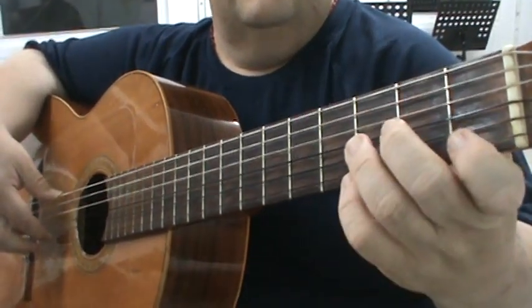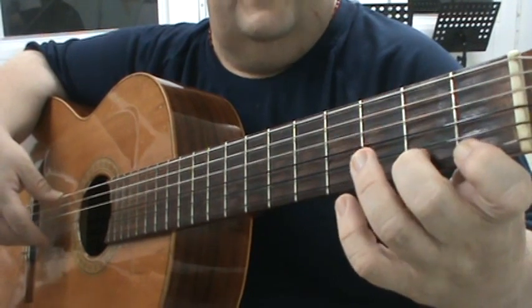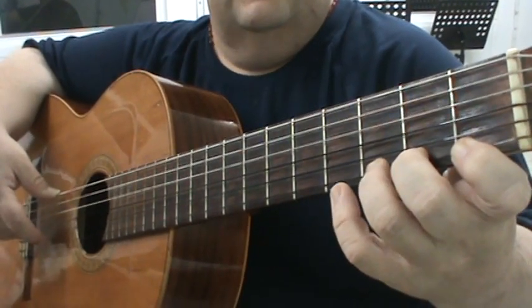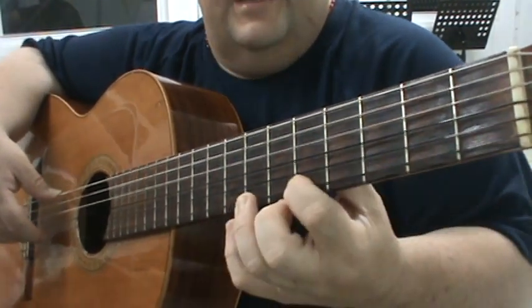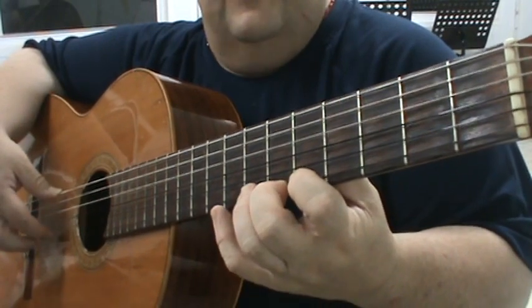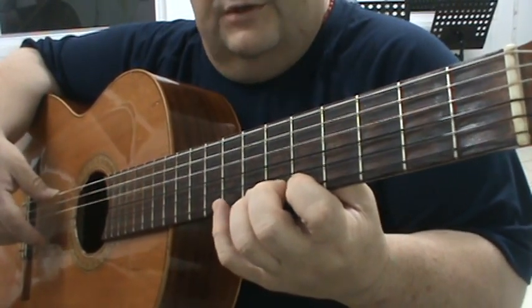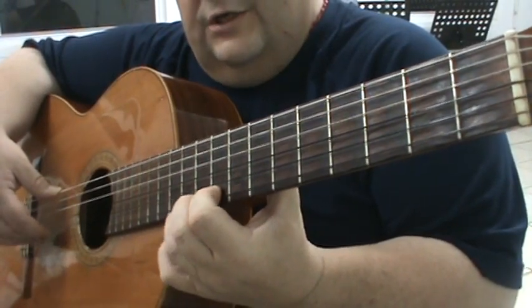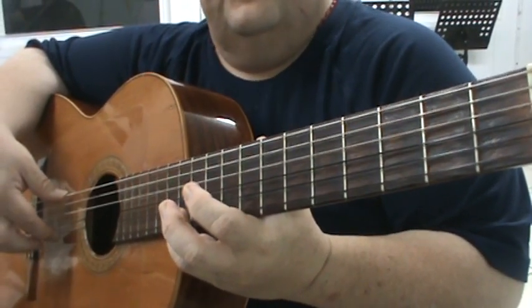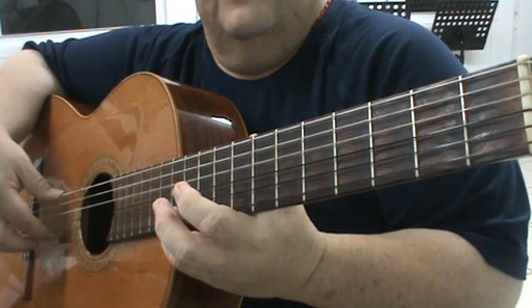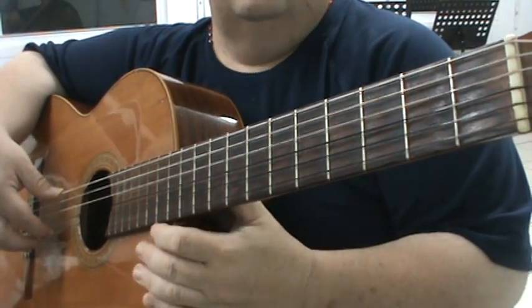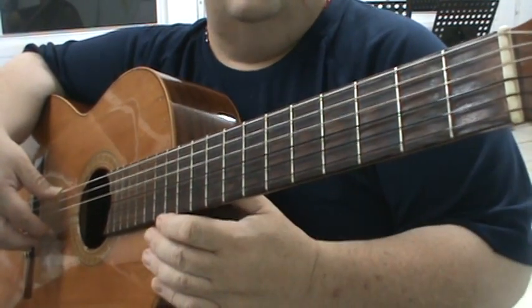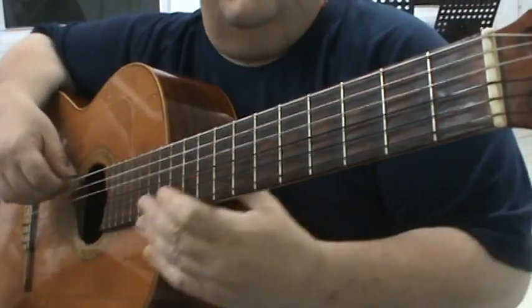E, F, F sharp, G, G sharp, A sharp, B has no sharp, C, C sharp, then what? D, D sharp, E. And that's the 12 letters, right? In each string.